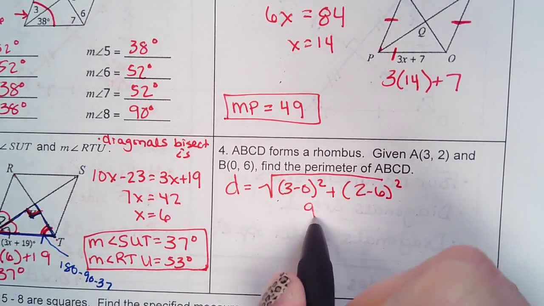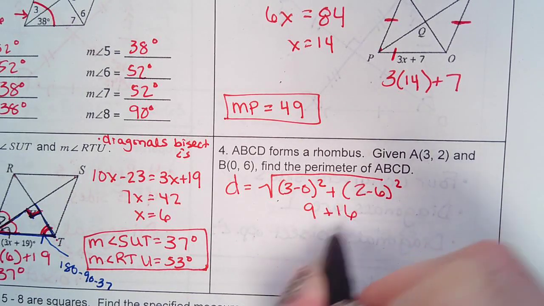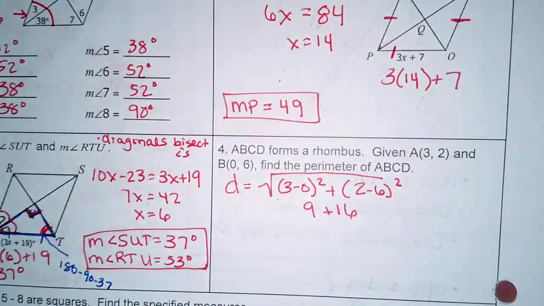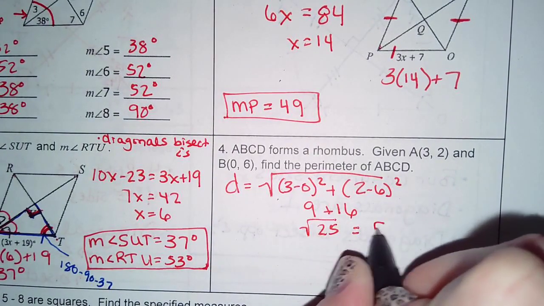3 squared is 9, plus 2 minus 6 is negative 4. Negative 4 squared is 16. Adding those together, I get 25. So the square root of 25 is 5.